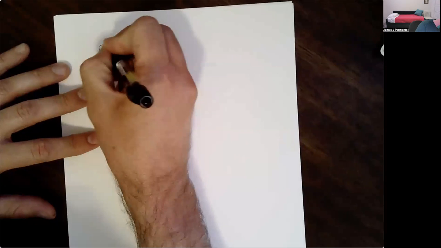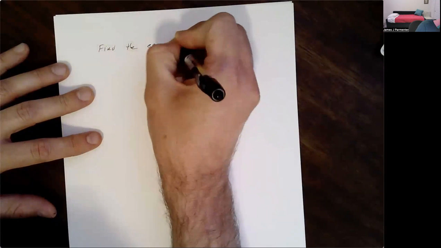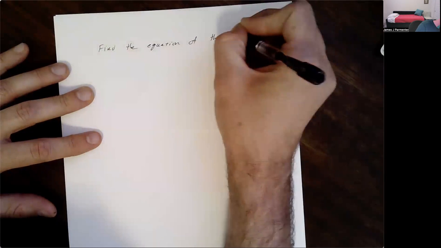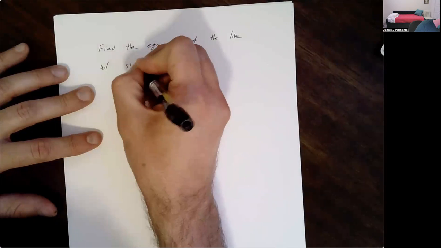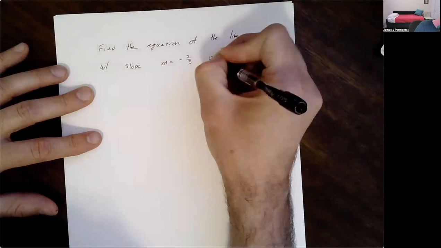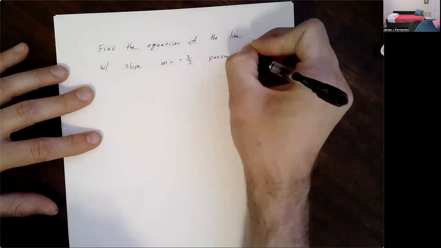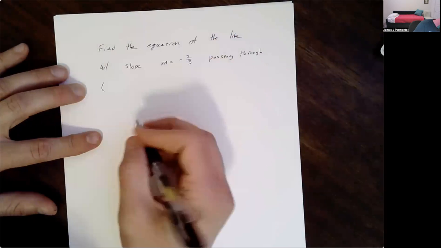So let's do a few more problems like this. Let's say I want to find the equation of the line with slope m equal to -2/3 passing through the point, let's go, (6, 5).